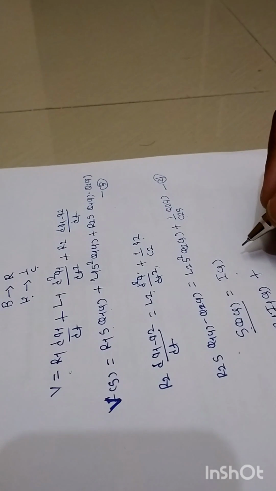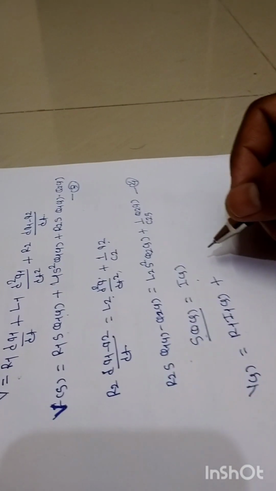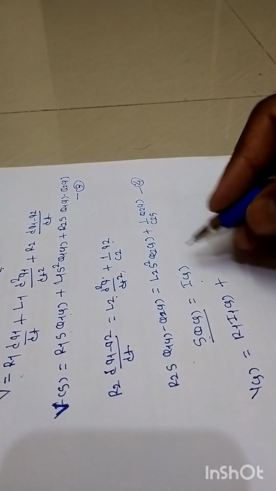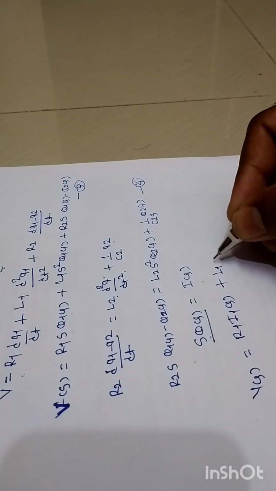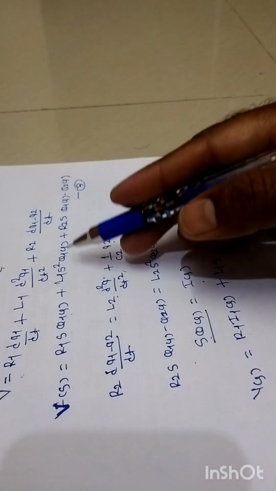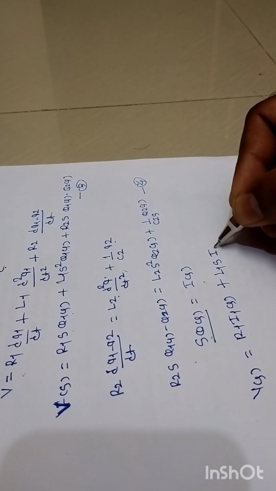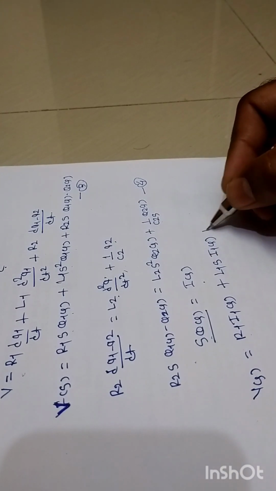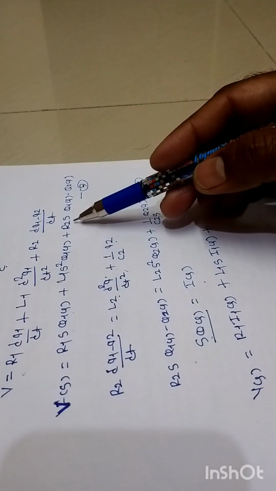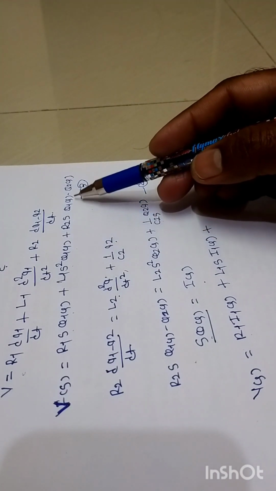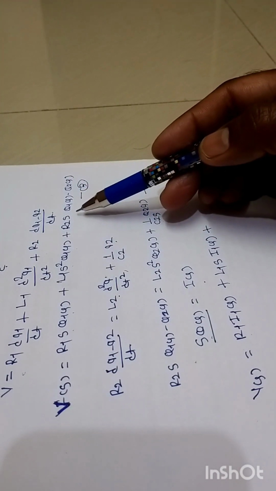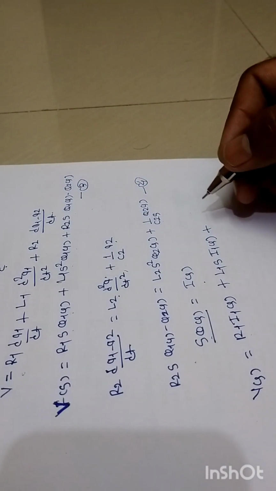Plus the next term will become what here? Plus L1 into s times of s into Q of s is nothing but I of s. So L1 s times of I1 of s, right? Plus the remaining term is R2s into Q1 of s minus Q2 of s, where s into Q of s is nothing but I of s.